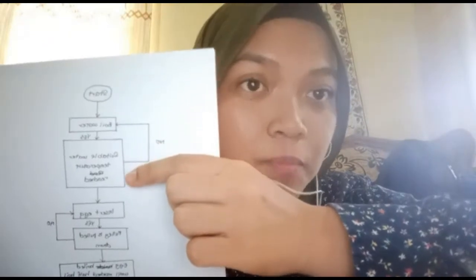Firstly, the program will start, and then we have to wait for the water to boil, and then the suitable temperature is detected by the DHT22 temperature and humidity sensor. If the suitable temperature is not reached, the action turns back to boiling the water.